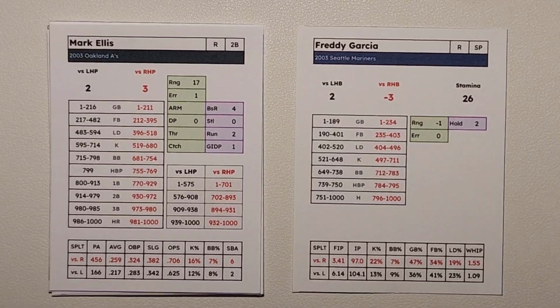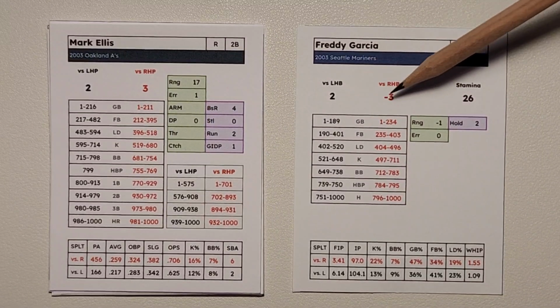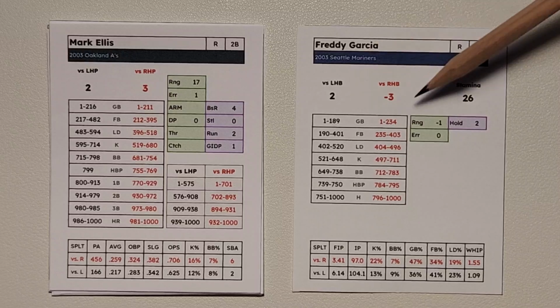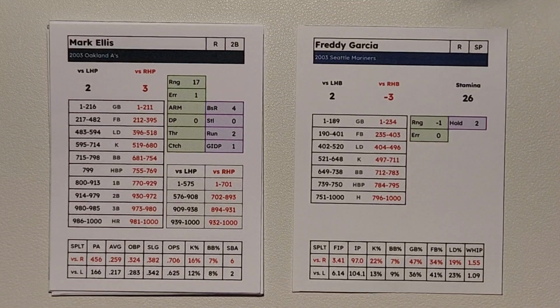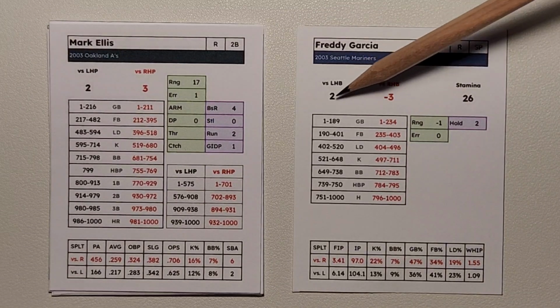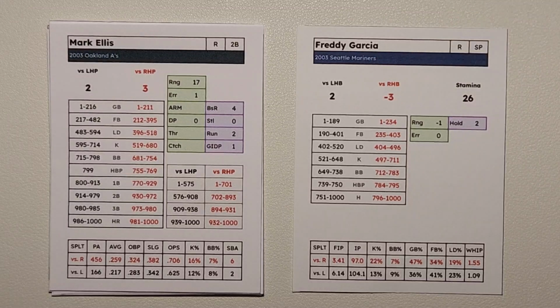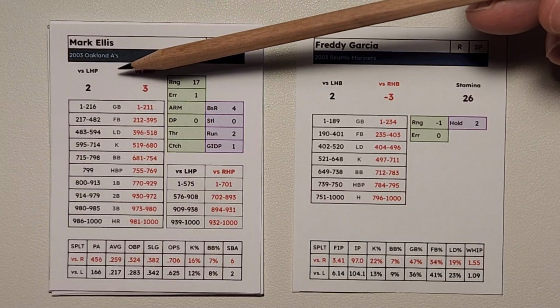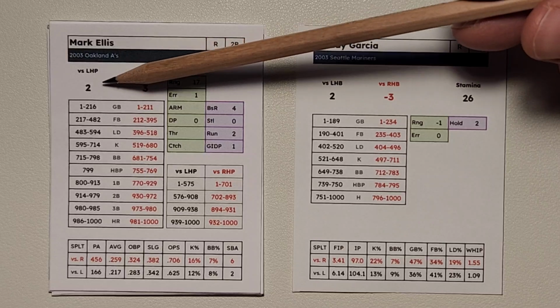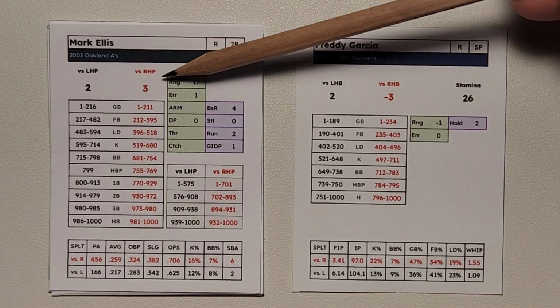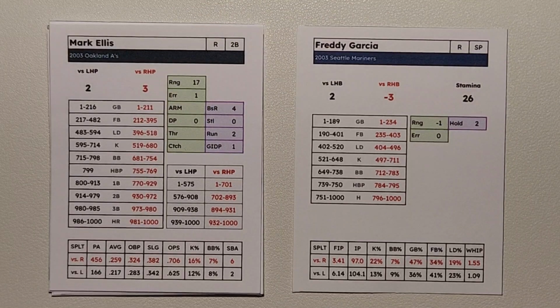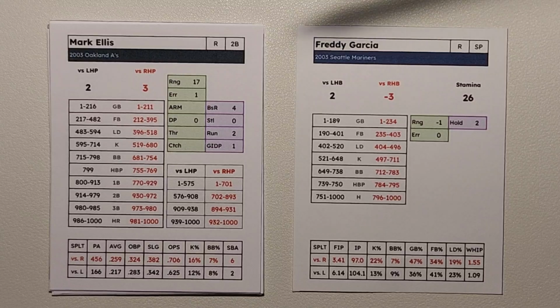The key to the pitcher-hitter interactions are these numbers here. So for the pitcher, we have Freddie Garcia against the Oakland A's lineup. Against left-handed batters, Freddie Garcia is a +2. And against right-handed batters, he's a -3. For Mark Ellis, against left-handed pitching, he's a +2, and against right-handed pitching, he's a +3.